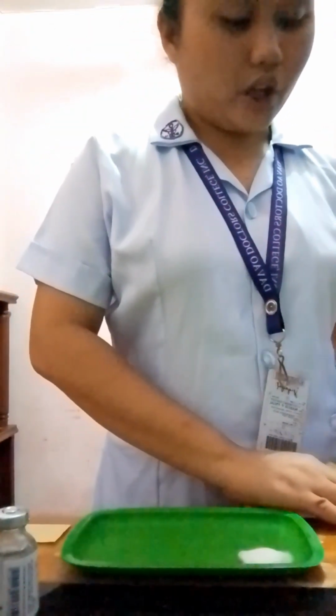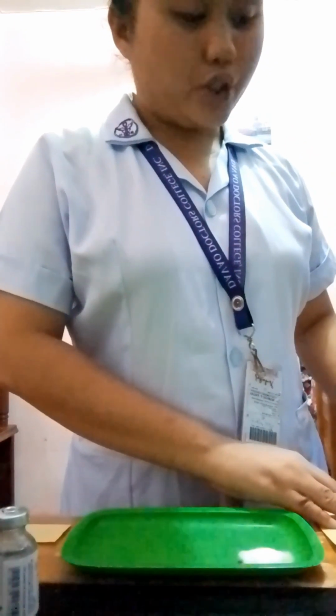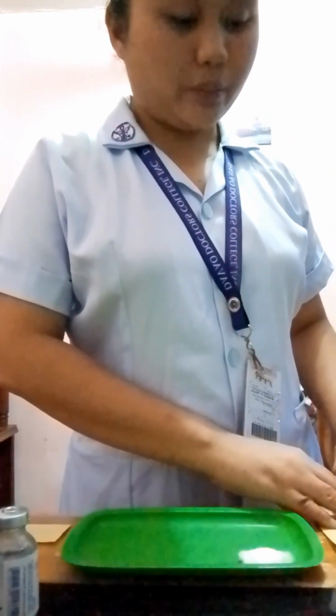So before we could actually draw the medication into this vial, we first need to do the mathematical calculation of the exact dosage needed. So the doctor ordered 5 mg of morphine sulfate. It should be divided by the stock on hand, which is 5 milligram per ml. Okay, so the desired dosage divided by the stock on hand and multiplied by the quantity.